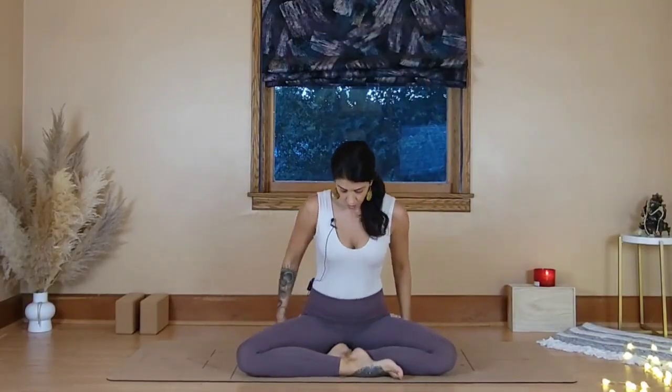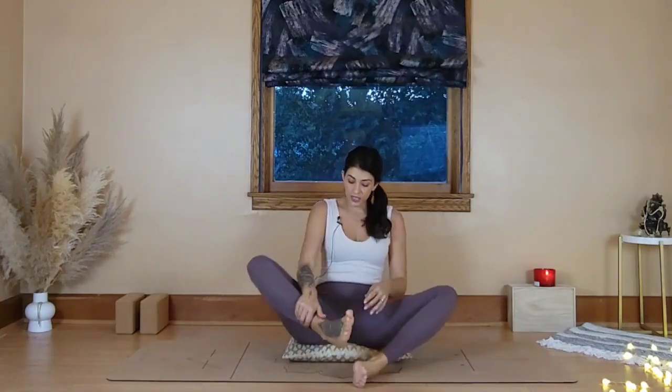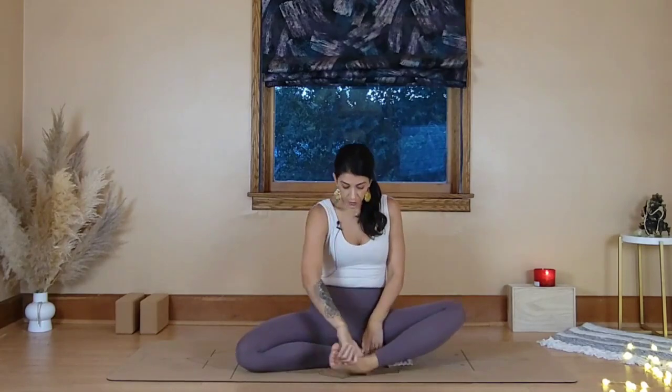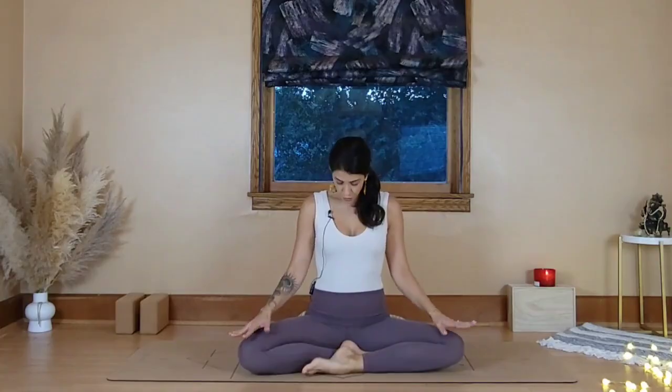Come to sitting meditation, so use a prop underneath the sitting bones. Cross-legged is good enough. Also Siddhasana, right heel on the perineum, left foot at the front, works. And you can sit on a chair as well. So find your comfortable position. Rest your hands on your knees or thighs.